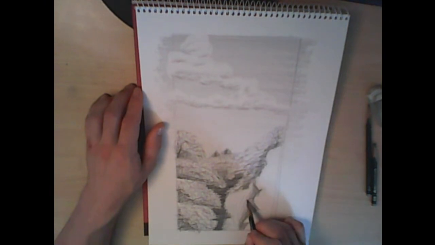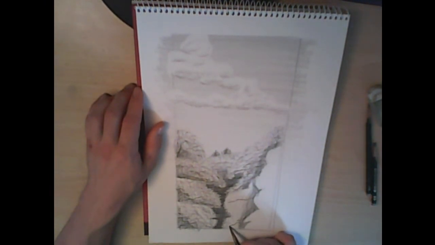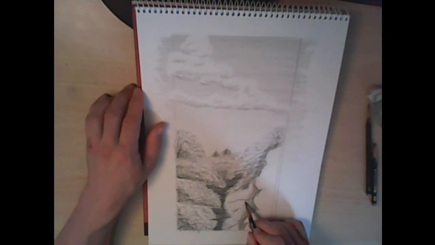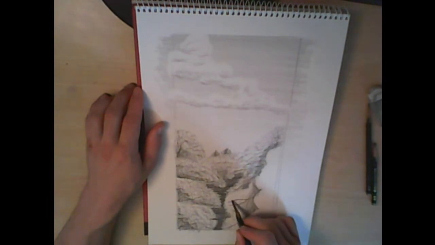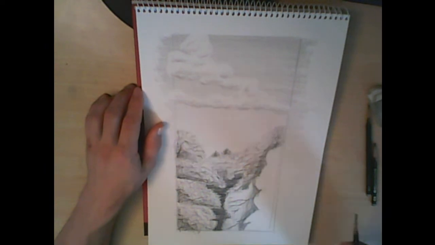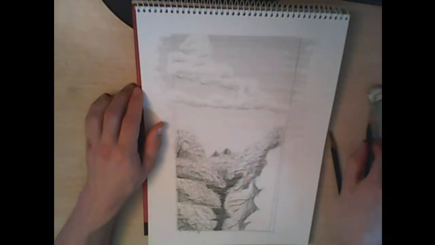Then some branches. And then some leaves.